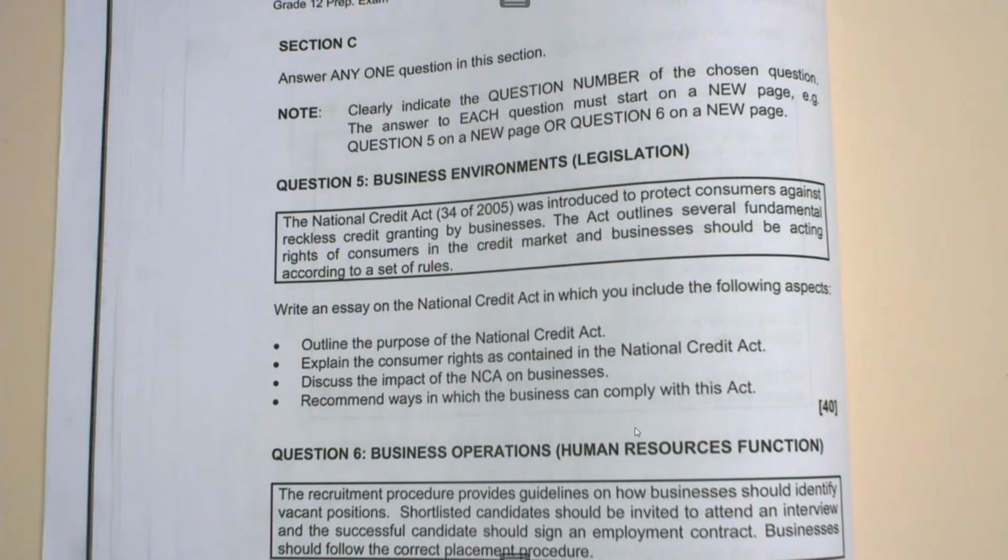Now, write an essay on the National Credit Act in which you include the following aspects. There you have the 4 bullets. Remember, I talked about that earlier on. The first bullet, which is actually an instruction: outline the purpose of the National Credit Act. Secondly, explain the consumer rights as outlined in the National Credit Act. Thirdly, discuss the impact of the National Credit Act on businesses. Lastly, recommend ways in which the business can comply with this Act. 40 marks. Let's go to the marking guideline.